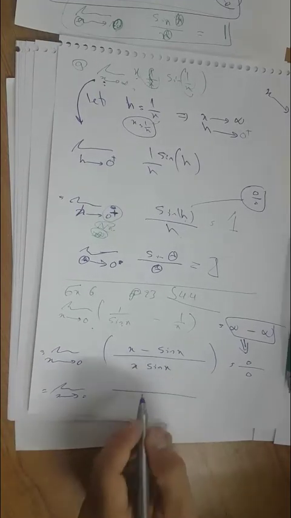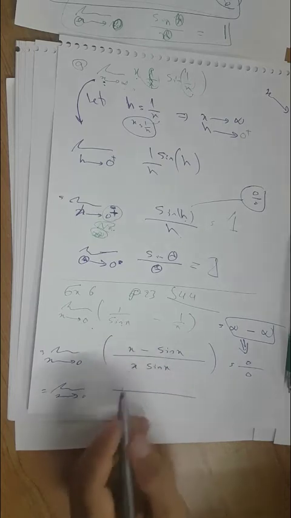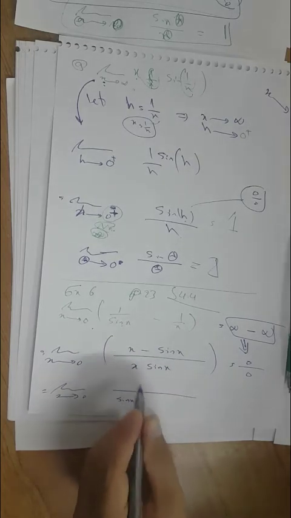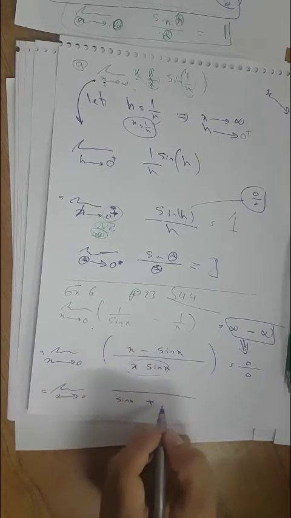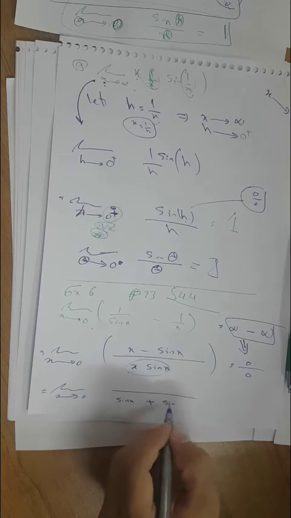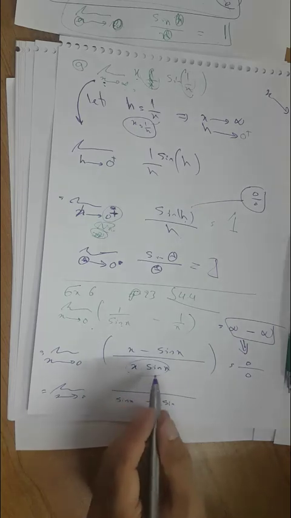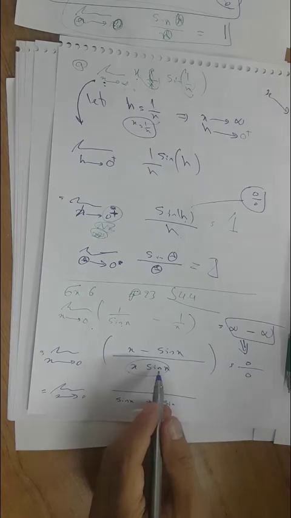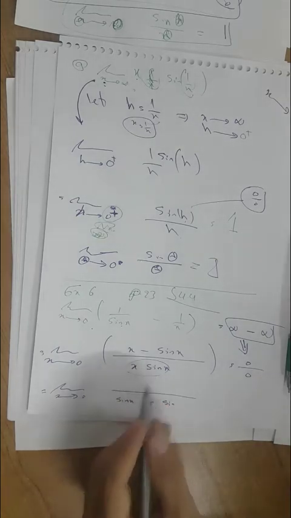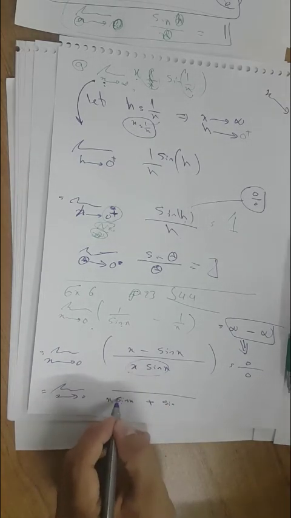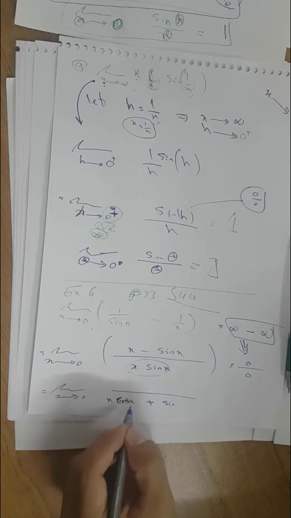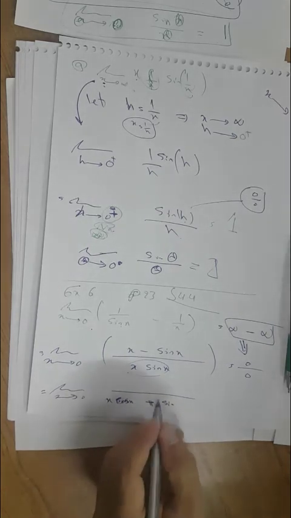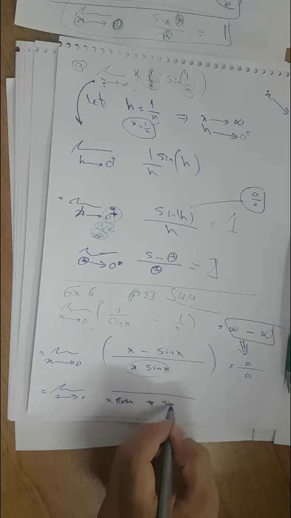The denominator will be what? Because we have a sine function, first multiplied by the second plus the second multiplied by the first derivative, so I will get cosine of x first, plus the second, sine of x, multiplied by 1.